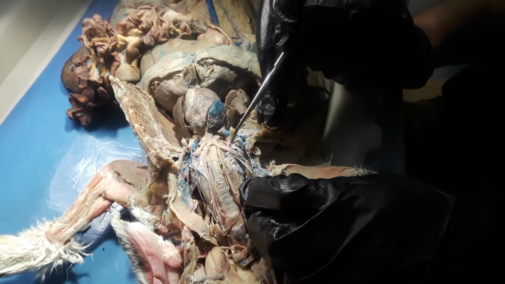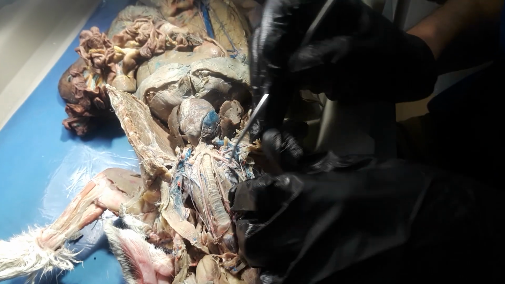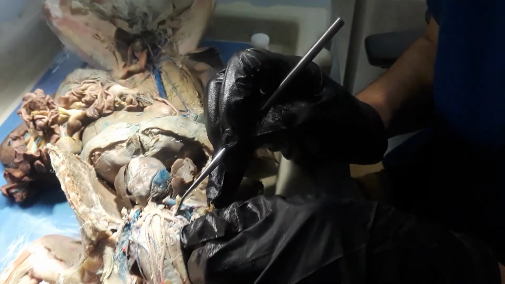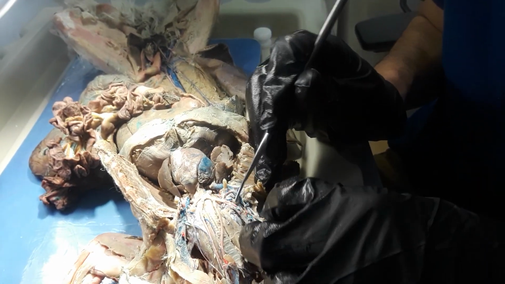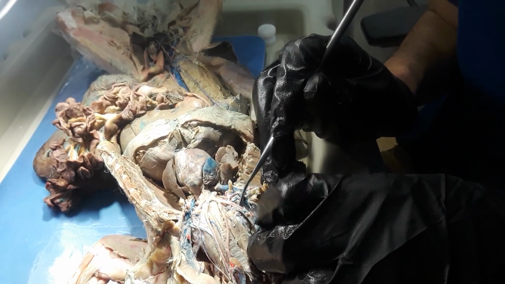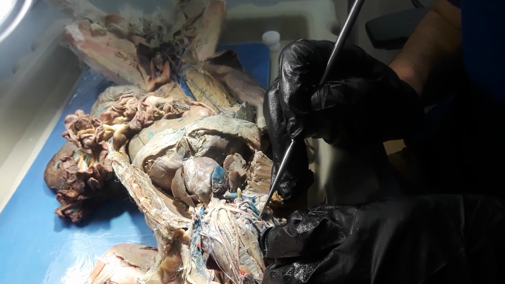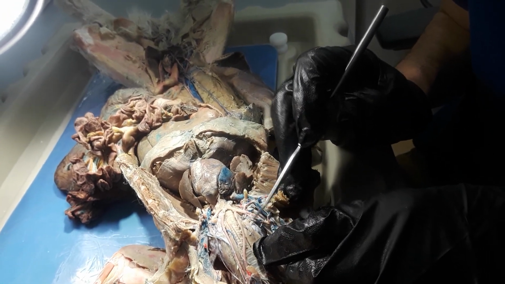Something that you should know, it kind of changed its name. It's basically the same name, but it changes its name as it hits a point where there's branches. So this one over here will be the right Subclavian Artery, and then it hits a branch right here.